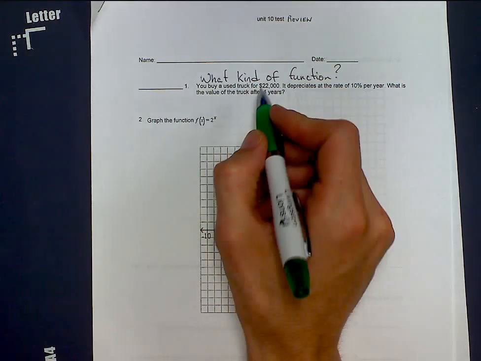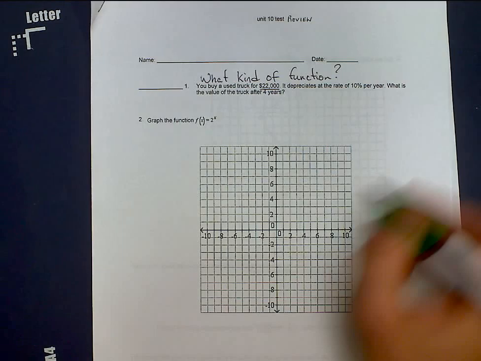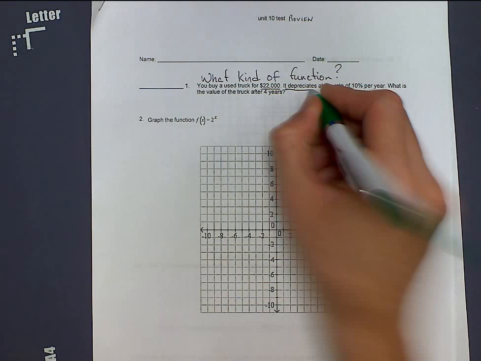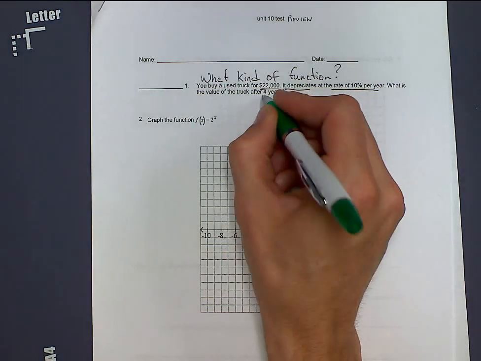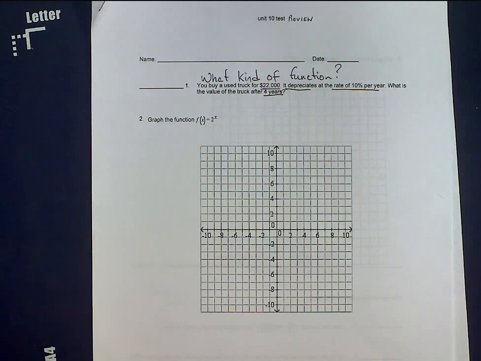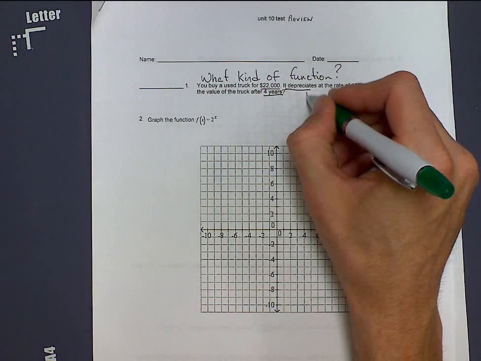It says you buy a used truck for $22,000. It depreciates at the rate of 10% per year. What is the value of the truck after 4 years? What does the word depreciate mean?